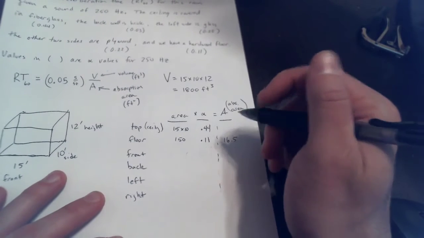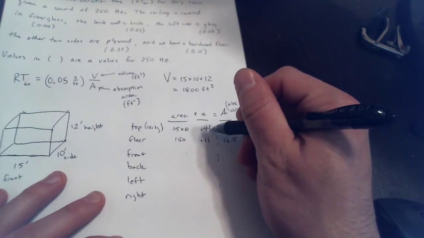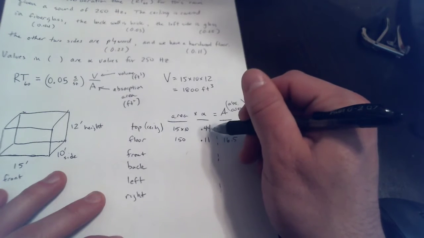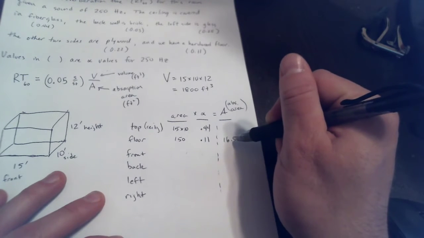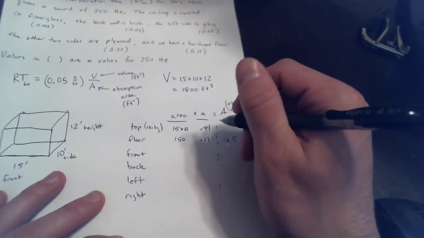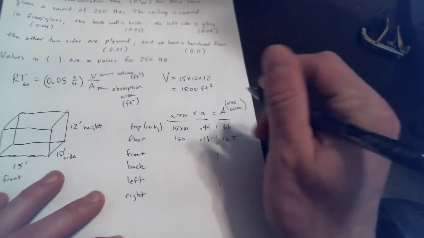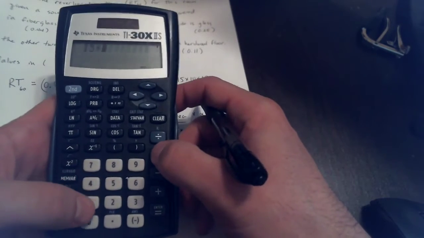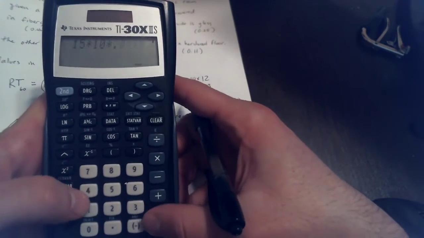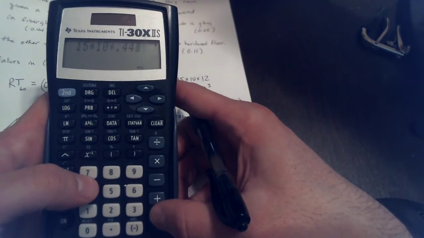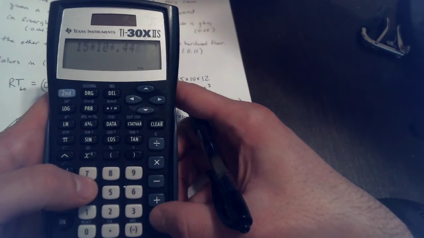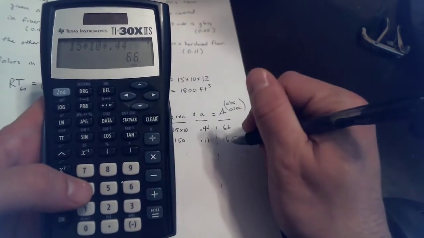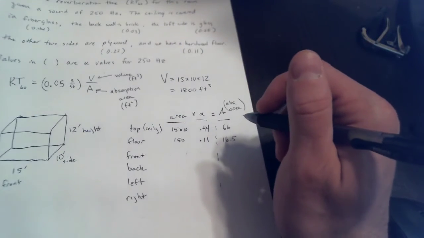is that absorption area. Now, this one, I can multiply 15 times 10 times 0.44. That should be 4 times this one, which I believe should be 66. But again, I'll verify. I kind of trust myself, but I like to verify. So 15 times 10, that's the area of the ceiling times the absorption coefficient, and that's 66. So I'm right about that.